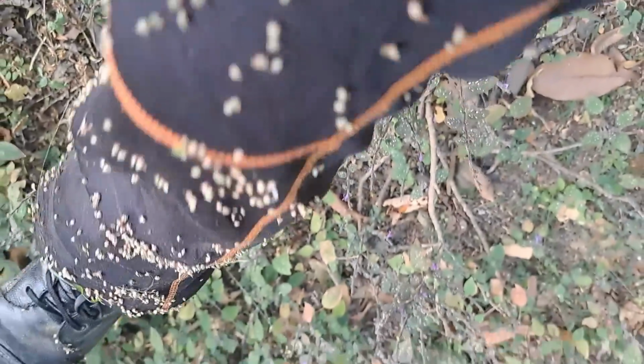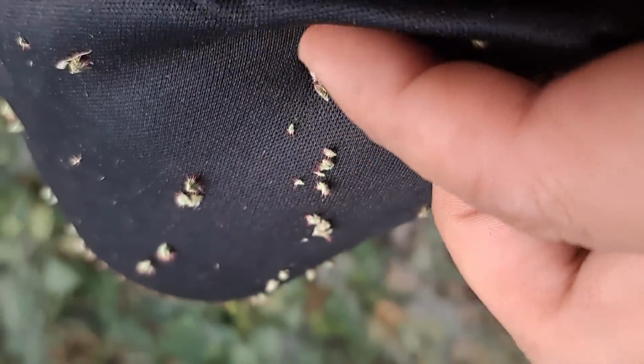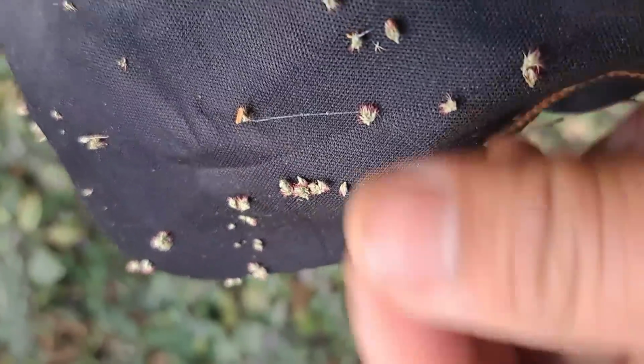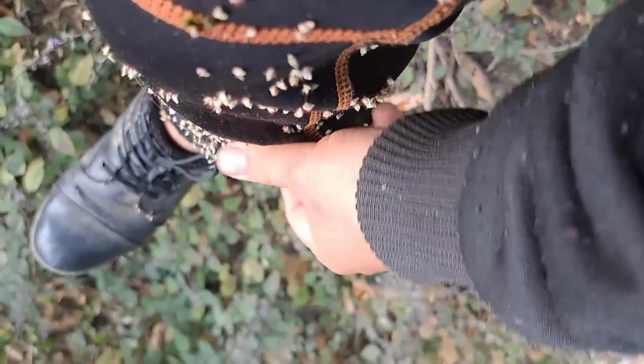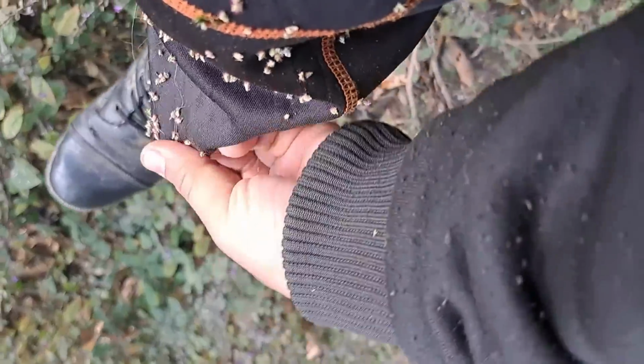This is the flower. This is the present from the forest. See? Actually, I'm departing with Angie here, and this is one of the village volunteers who is taking Angie along with him so that he can set up the cameras and all.